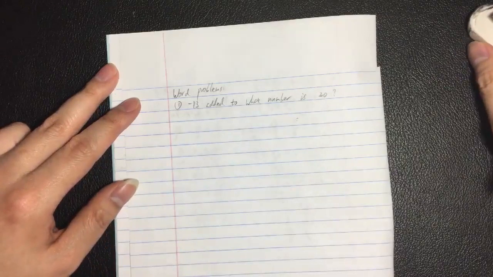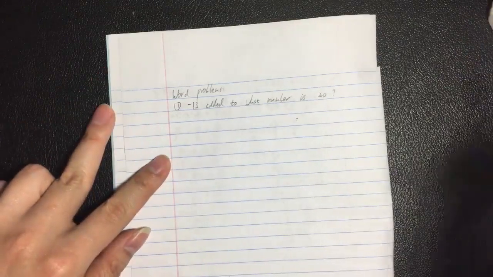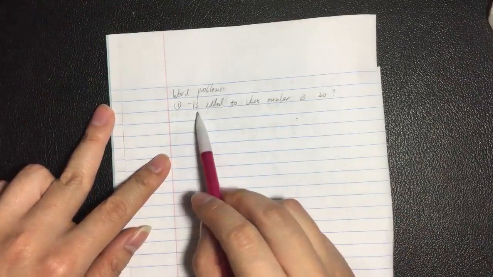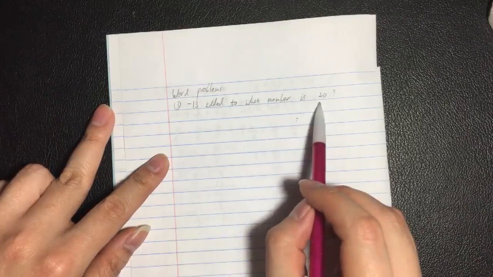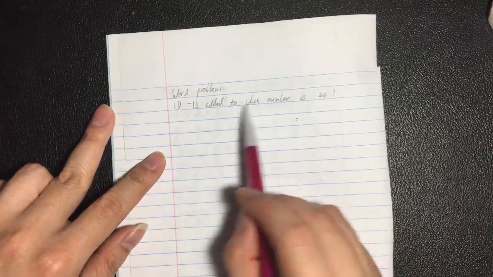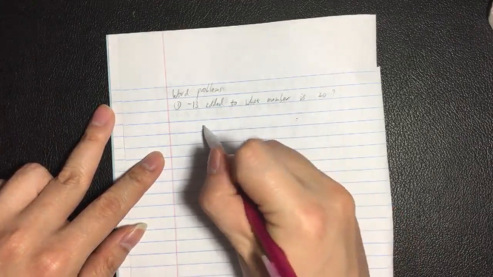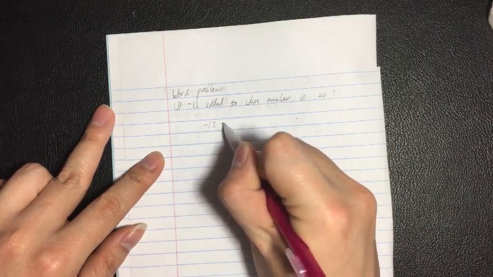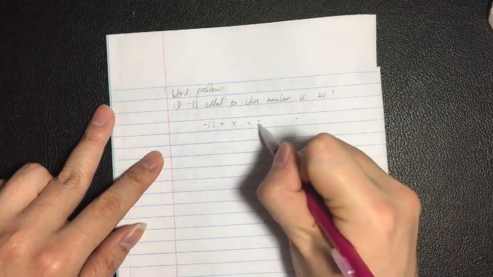Next, let's do some word problems. First problem. Negative 13 added to what number is 20? We assume the unknown number is x. So set up like this.